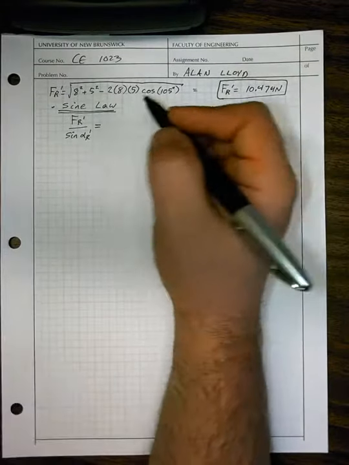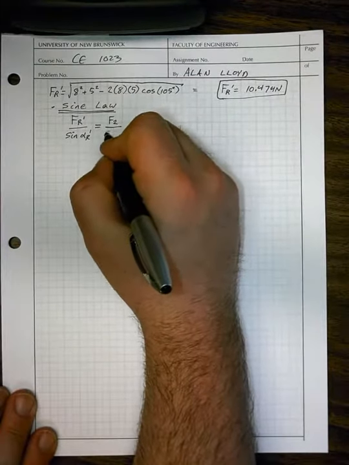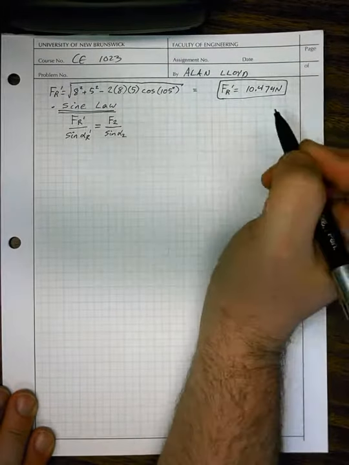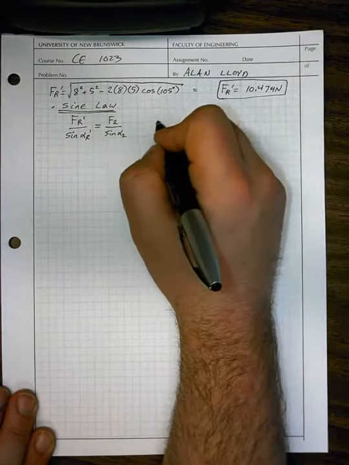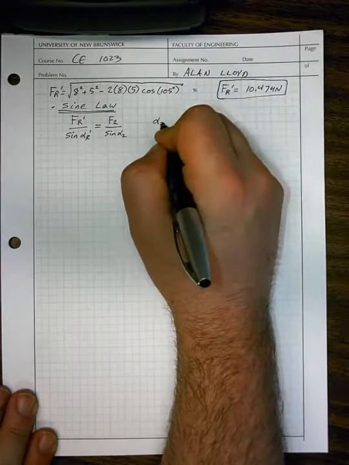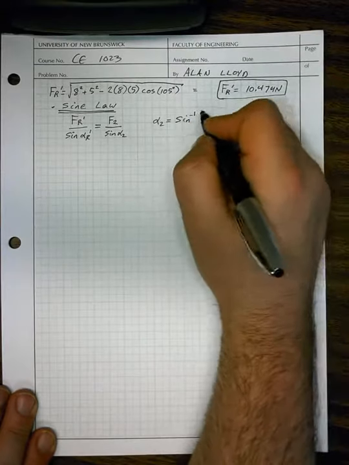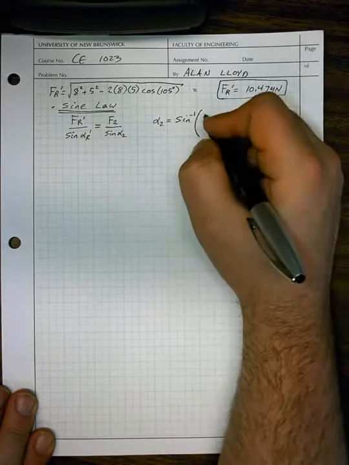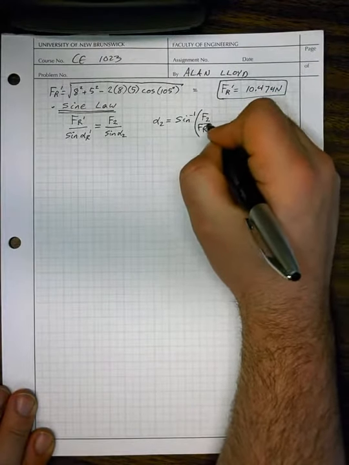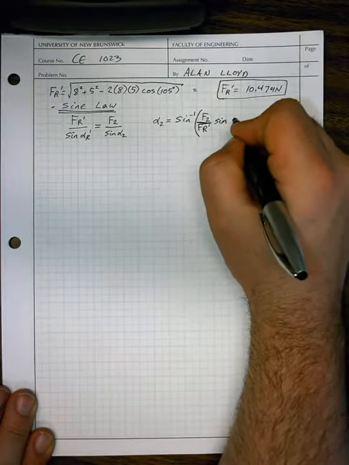If we're trying to solve for alpha 2 in this case, we're going to use the magnitude of F2 over sine alpha 2. Now we can rearrange to solve for alpha 2 quite simply. If we bring it to the other side and take the arc sine of both sides, we can say that alpha 2 is equal to the arc sine of F2 over FR prime times sine alpha R prime.